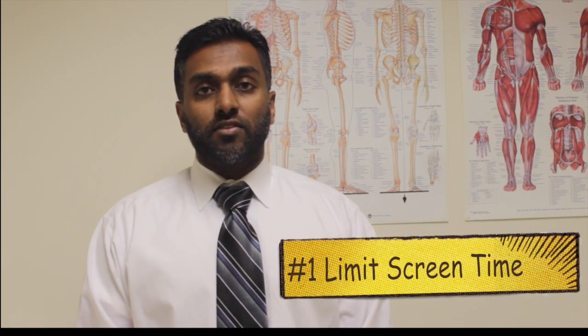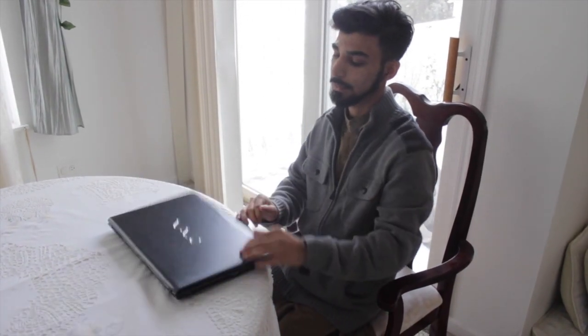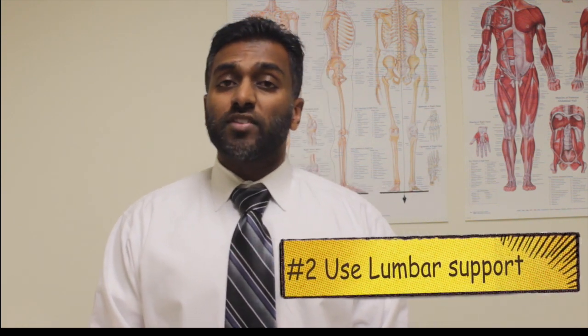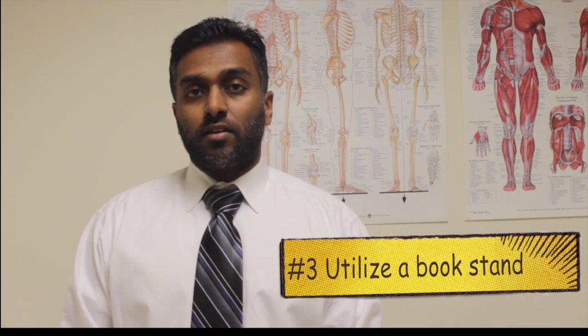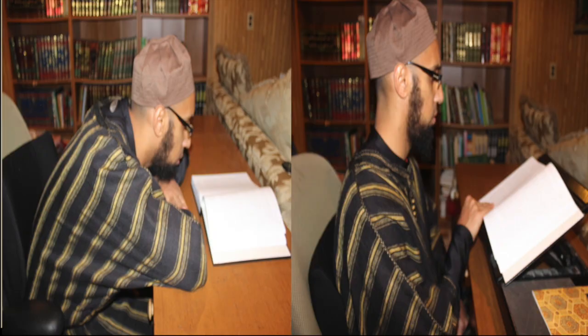So I'd like to give some tips on how to maintain your posture. Number one, limit the use of electronic devices and computer time. Definitely limiting that will take some of the stress away from your back. Number two, use a lumbar support when sitting on the ground to read. Number three, utilize a book stand when reading. When you're sitting at your desk, put a book stand on top of the desk and put the book on that stand, so that you're looking straight ahead and not bending your head forward.